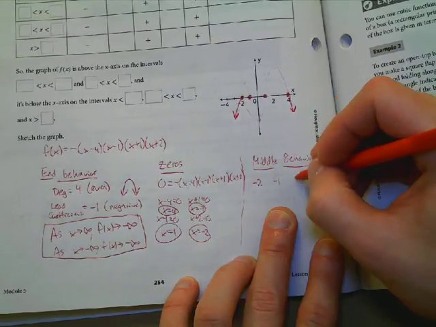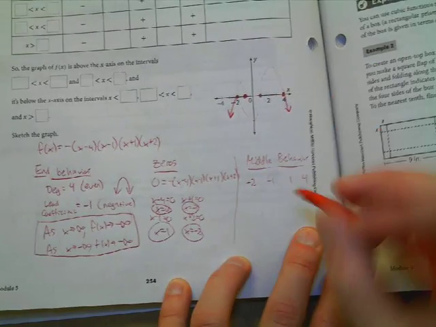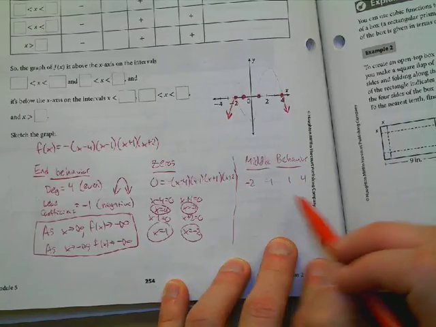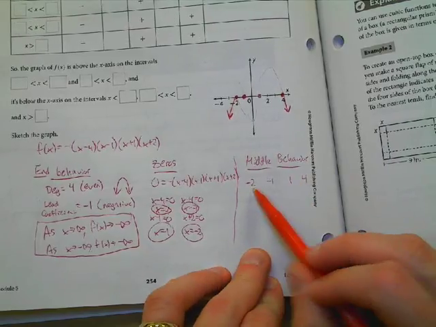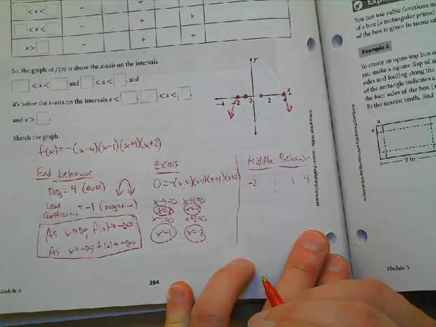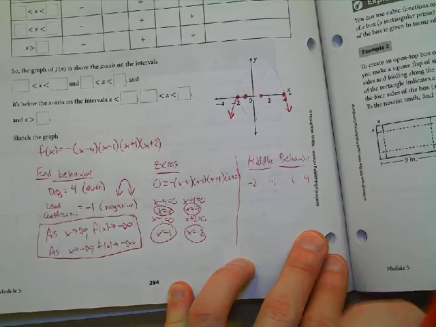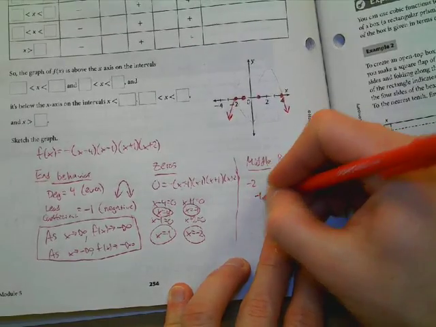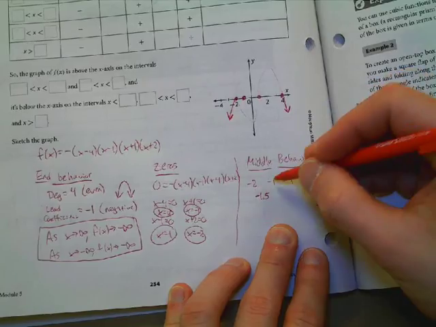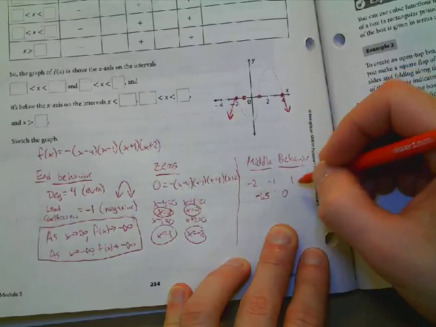How about a number between negative 1 and 1? 0. And how about between 1 and 4? 2. Sure. Okay. And we're going to plug each one of these back into our function. So I'll say f of negative 1.5, and then f of 0, and then f of 2 here.